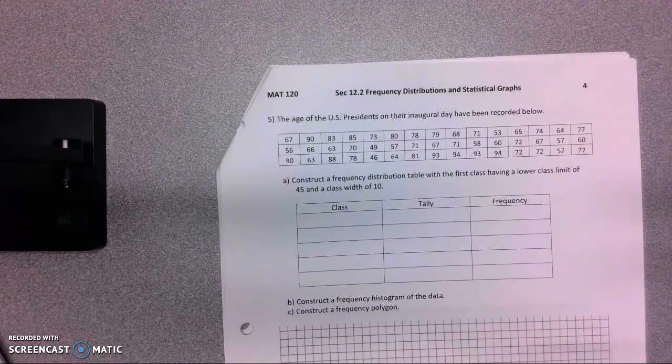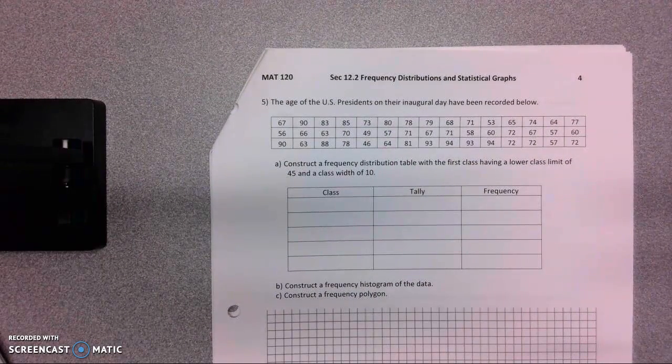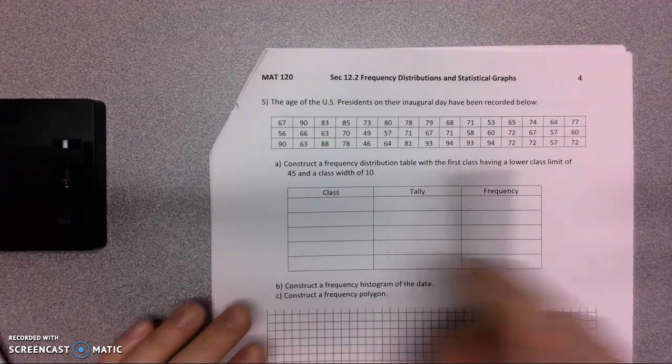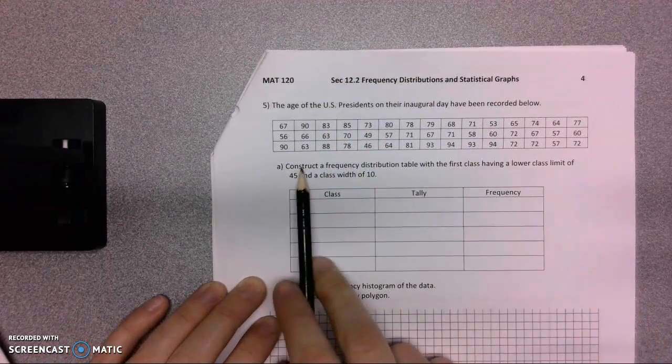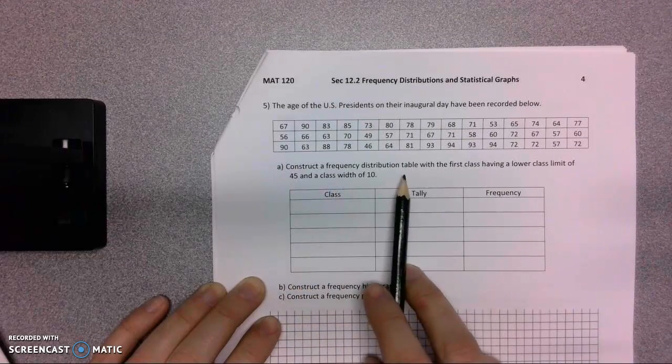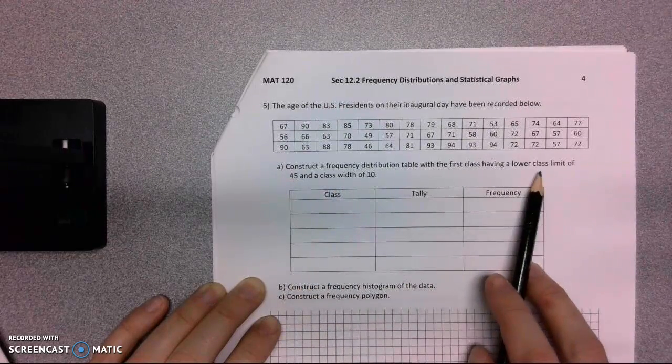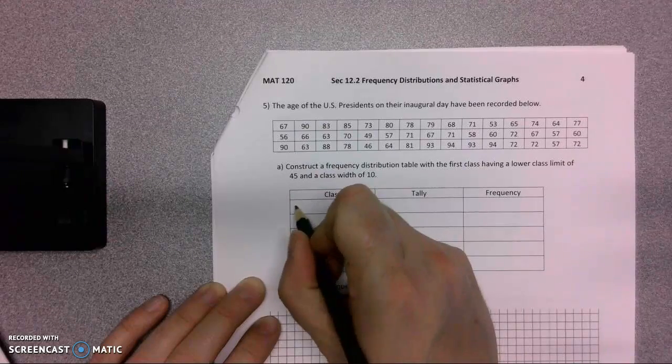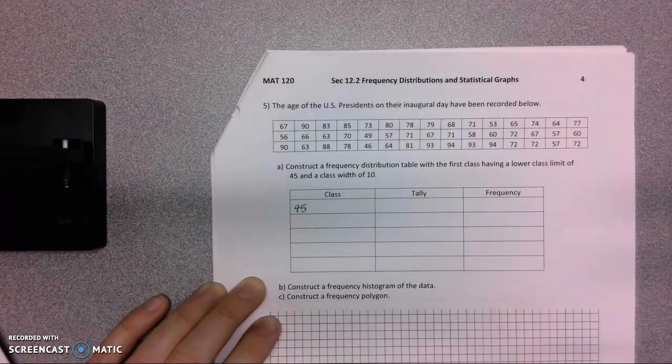We're going to create a frequency distribution with this data here. This is the age of the U.S. presidents on their inaugural day, and how old they were is recorded here. We're going to construct a frequency distribution table with the first class having a lower class limit of 45 and a class width of 10.